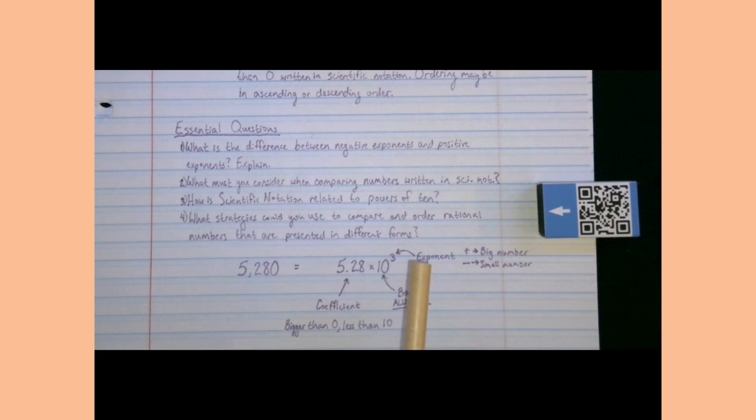And that exponent, if it's a positive exponent, which that 3 is positive, that means I'm going to make my number bigger. So it's not 5.28, it's going to end up being something bigger than that, like 5,280. And then if it's a negative exponent, like if you had negative 4, then you would end up with a small number, like a decimal.